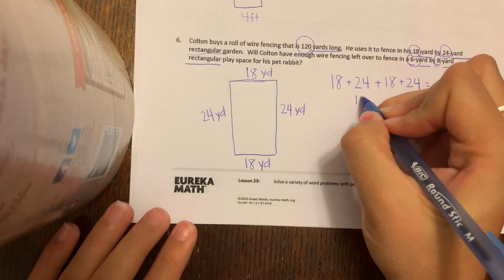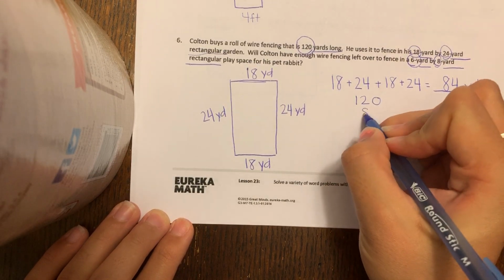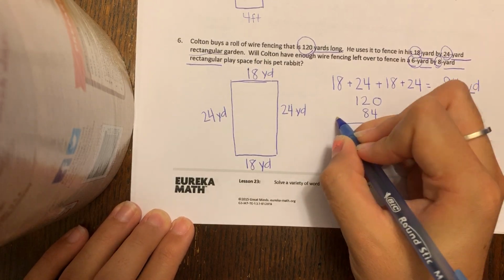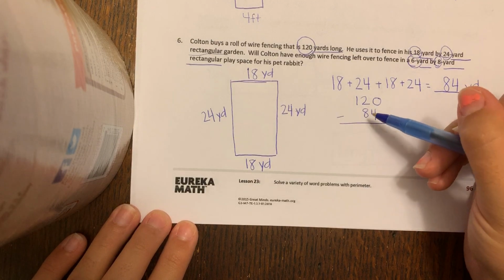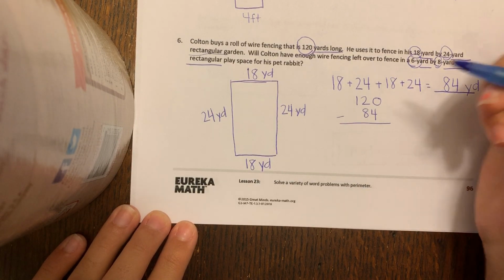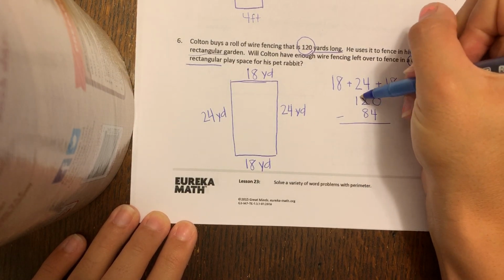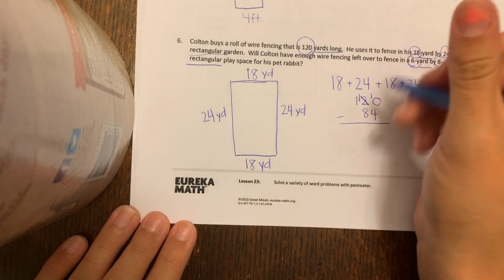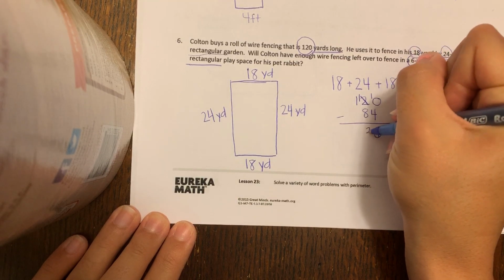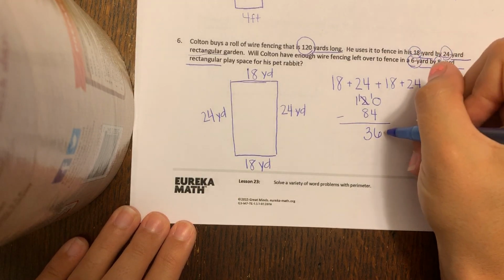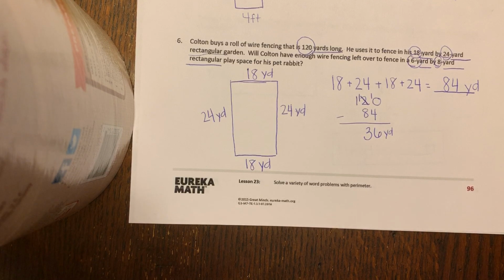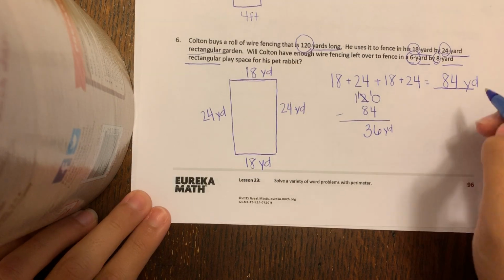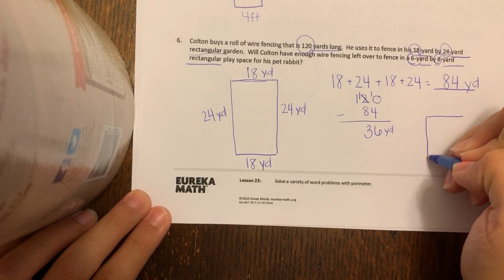So I'm going to subtract 120 and 84 to see how much I have left. I can't subtract a 4 from a 0, so what I'm going to do is make this a 10 and make this a 1 so that it turns into 11. 10 minus 4 is 6, 11 minus 8 is 3. So I have 36 yards left, or Colton has 36 yards left that he could potentially use to make his bunny cage. So I'm going to draw the bunny cage now.